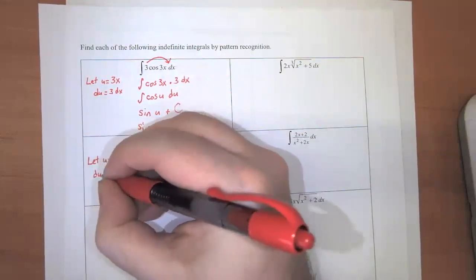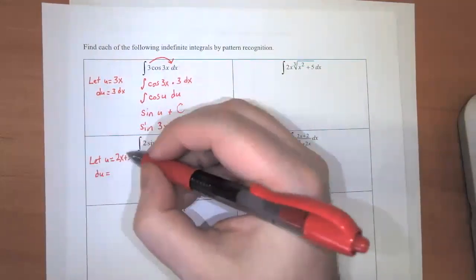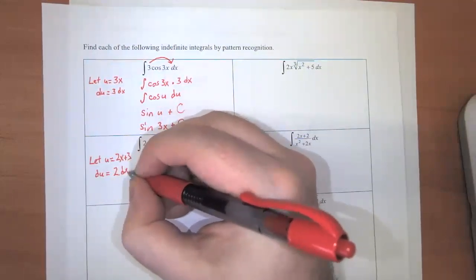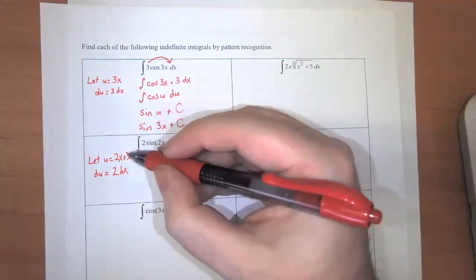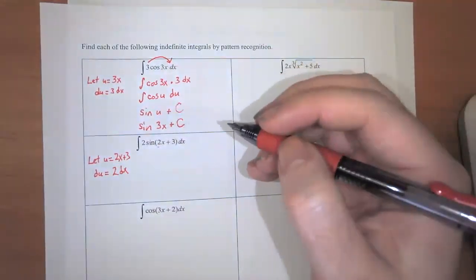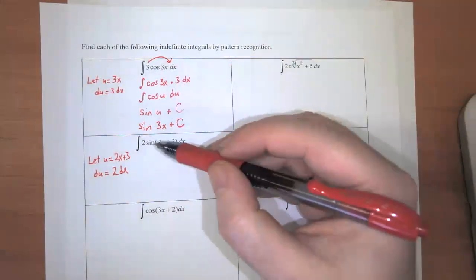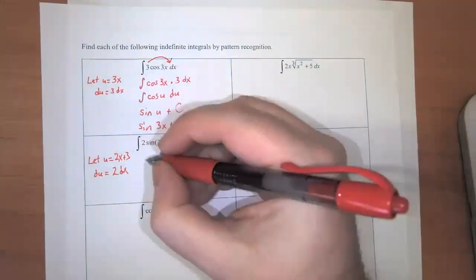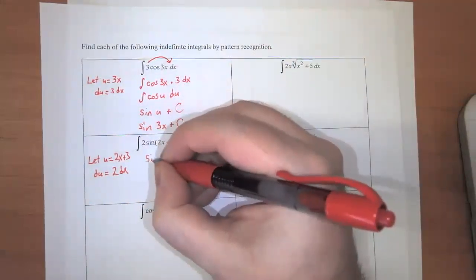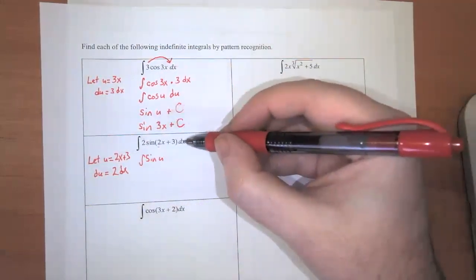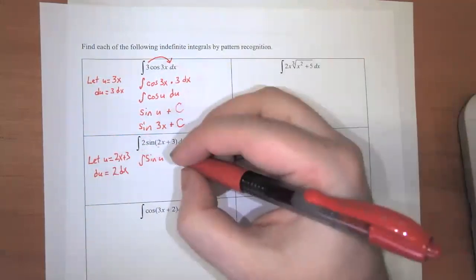And with that in place, taking the differential of both sides, 2x is going to become 2 dx. 3 is a constant term, and so that's just going to vanish. So once again, I'm not going to rearrange it like I did in the previous problem, but sine of 2x plus 3 becomes sine of u. And then that leaves me with the 2 and the dx. And 2 times dx is equal to du.